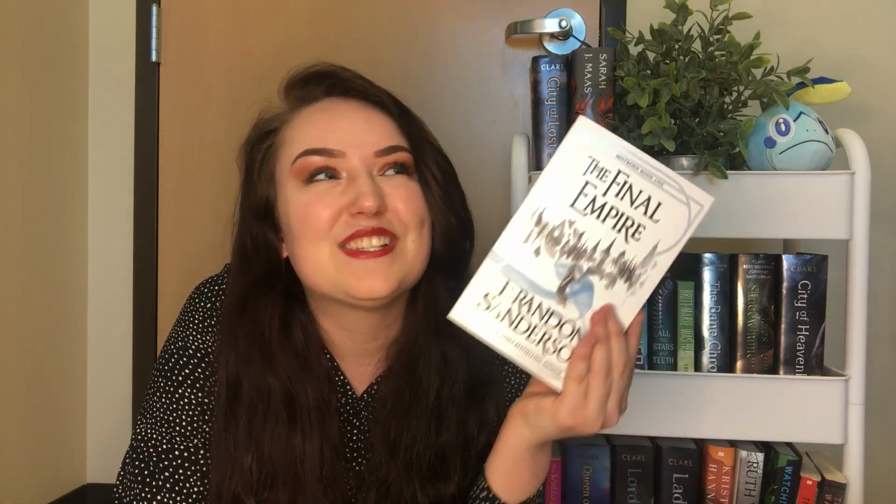Anytime I hear those words, I run for the hills. I definitely want to read this because it has the premise that just sounds so interesting. It's about this world where the bad guy actually wins, and I've heard it has a really cool magic system, and that just makes me want to read it, but also it's just really long, and I'm scared. Okay, I'm just scared.